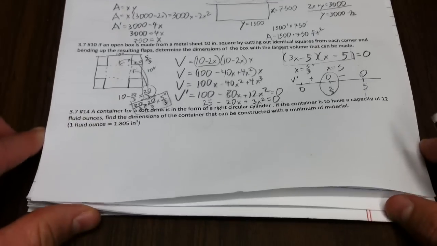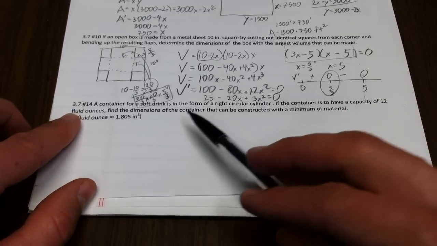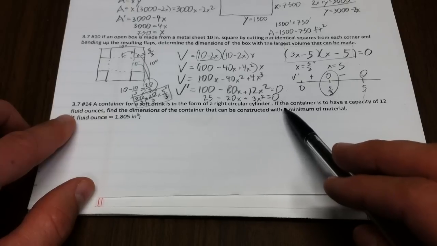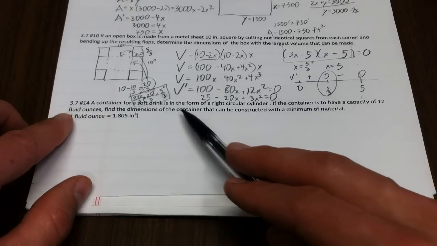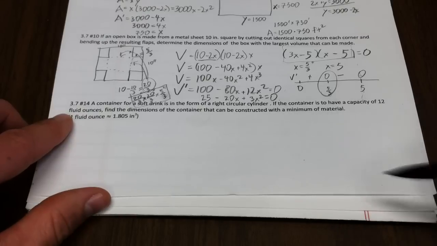Okay, last but not least, we have a container for a soft drink in the form of a right circular cylinder. If the container is to have a capacity of 12 fluid ounces, find the dimensions of the container that can be constructed with a minimum material.